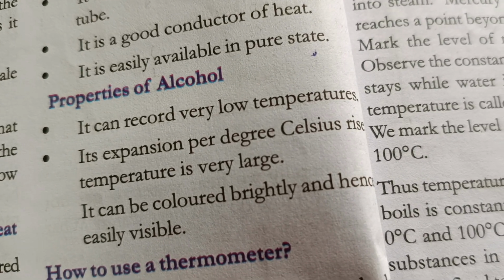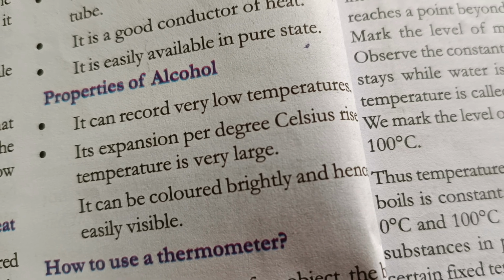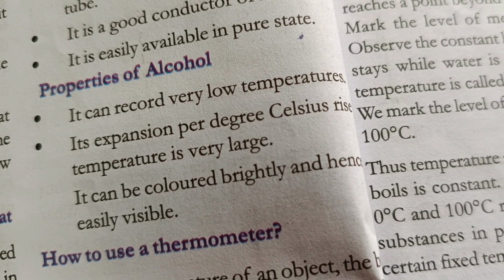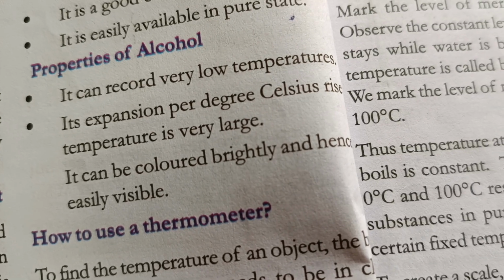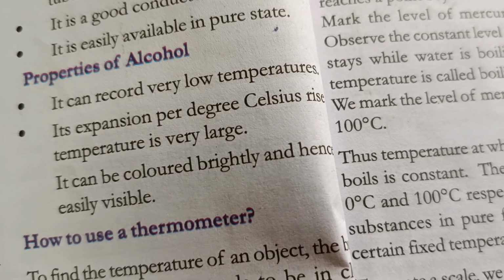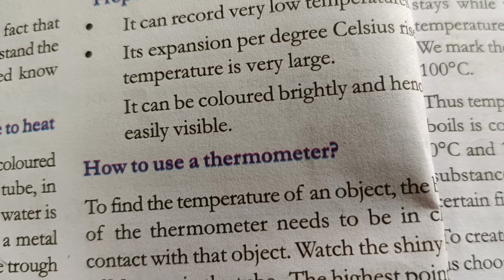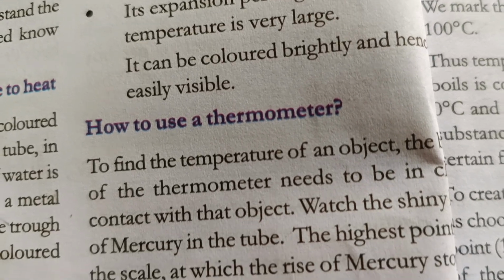Properties of alcohol: it can record very low temperatures. It expands a lot for each degree Celsius rise in temperature. It can be colored brightly and hence is easily visible.